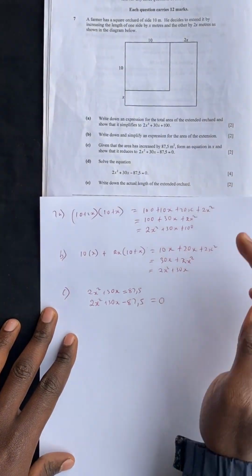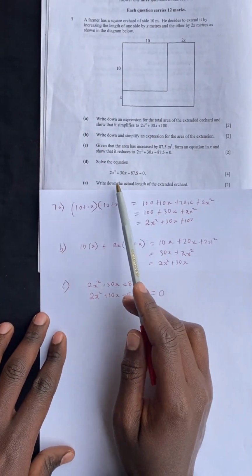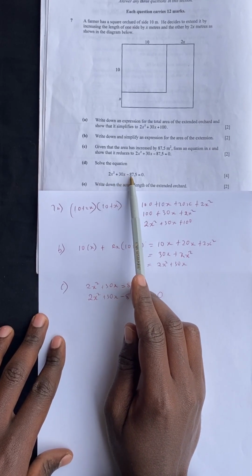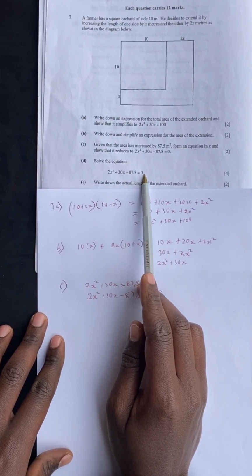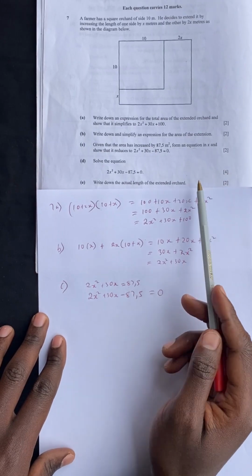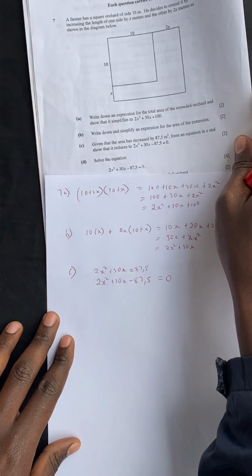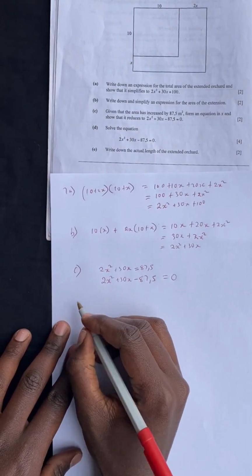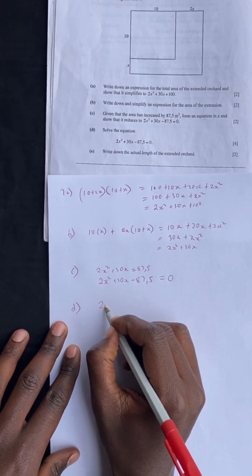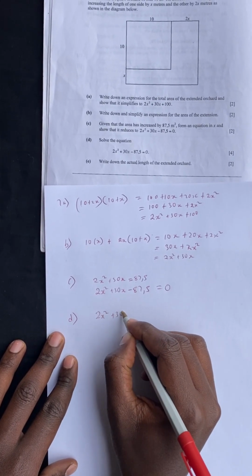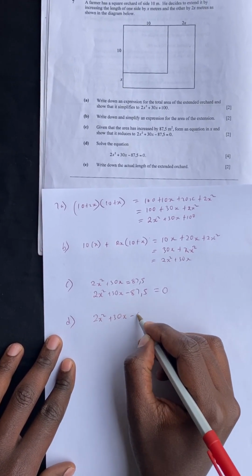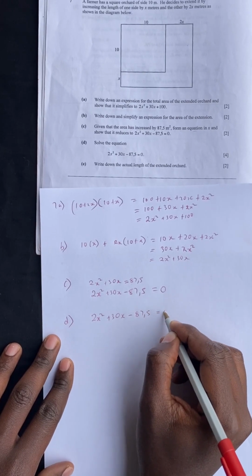Part D says solve the equation 2x squared plus 30x minus 87,5 is equal to 0, and it carries 4 marks. So now we're required to solve the equation that we formed in part C. So in part D, we have 2x squared plus 30x minus 87.5 is equal to 0.